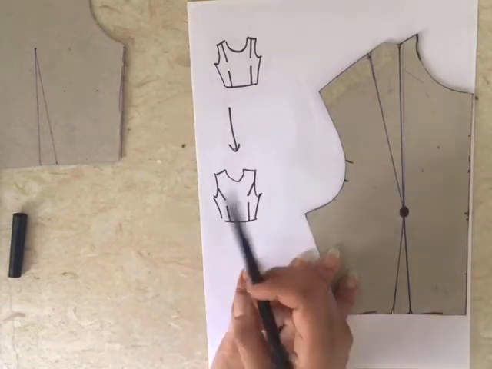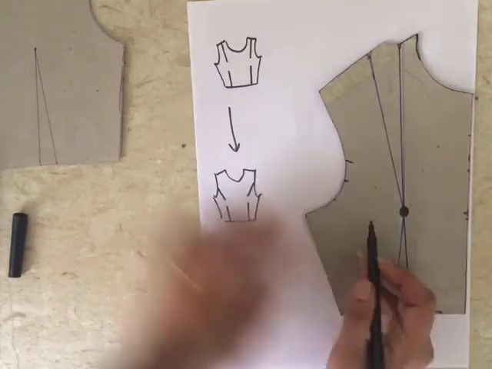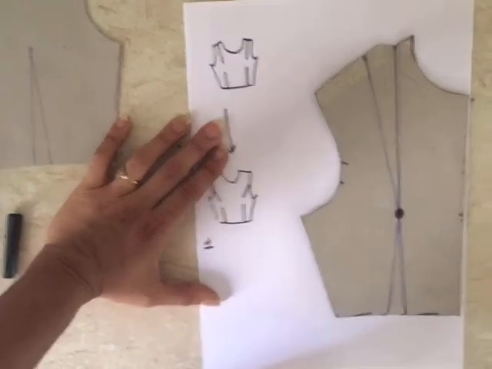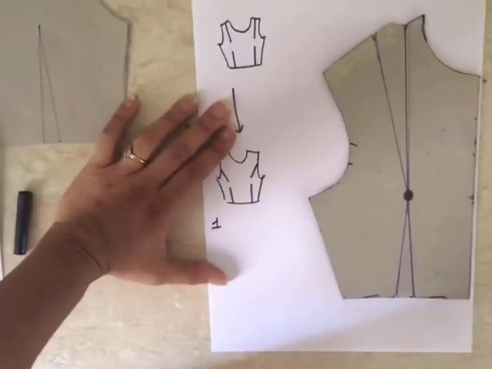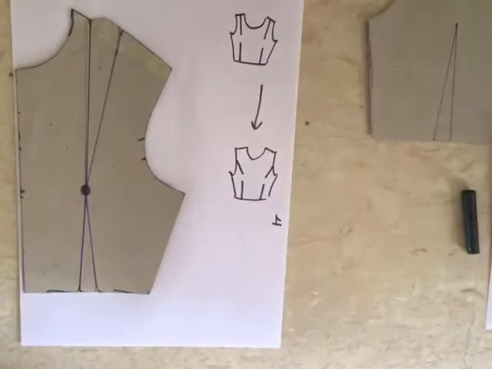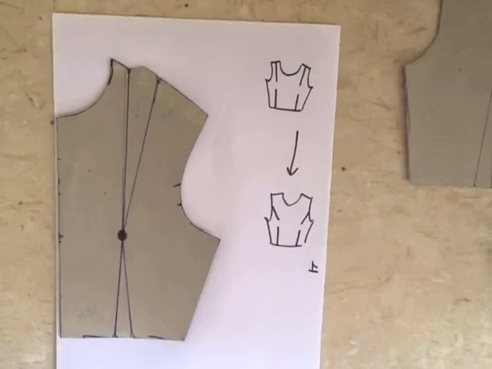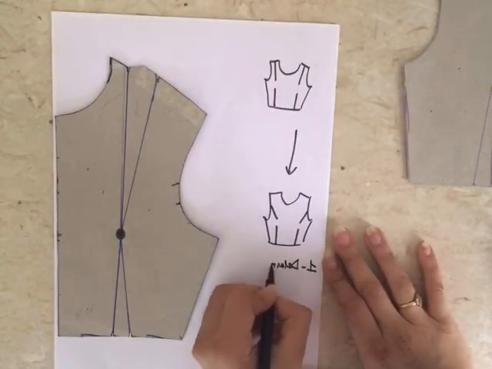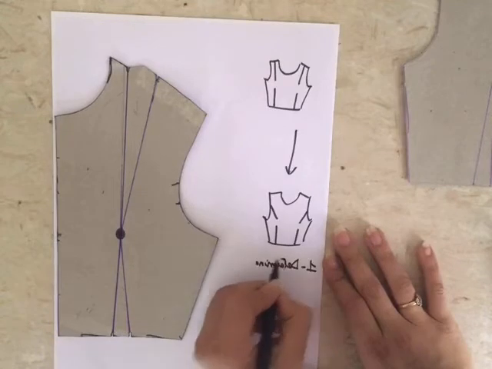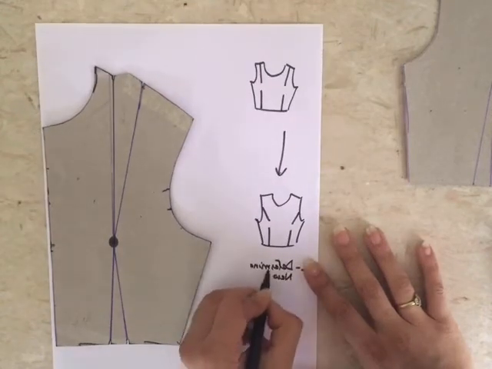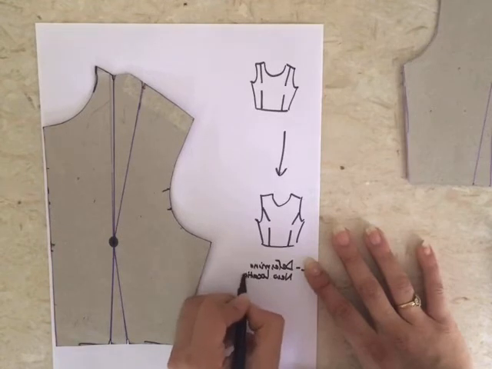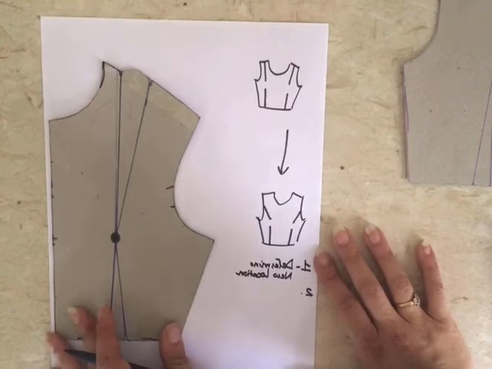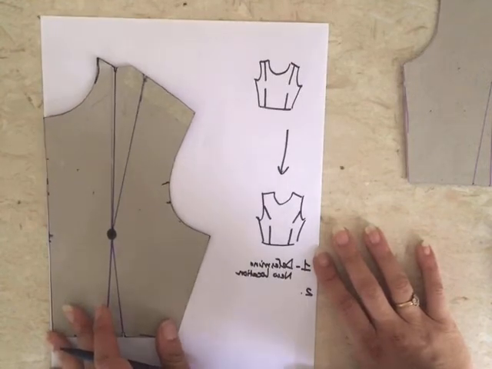So step number 1 is to determine the new location.